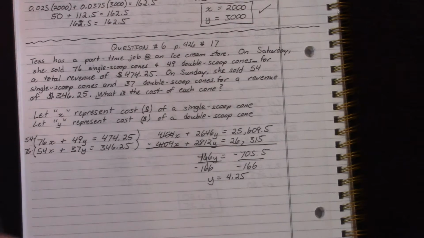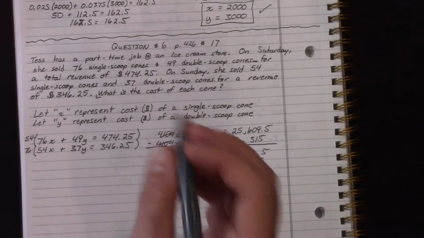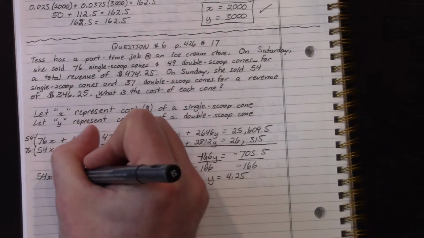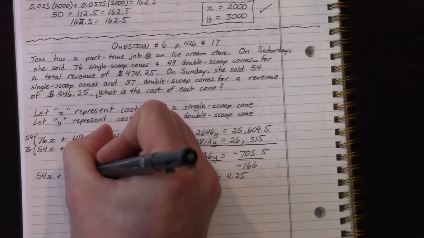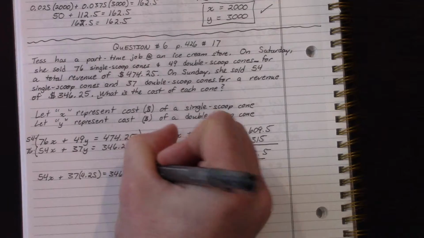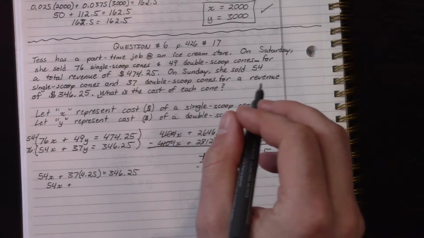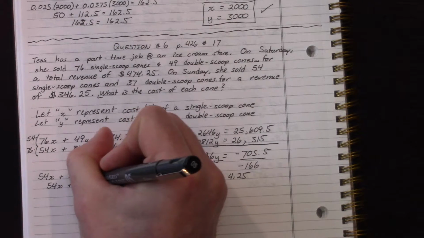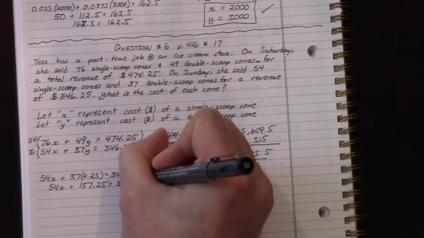$4.25. So now that we have our y, let's go right back up here. Grab either of these two equations, it doesn't matter which one. I'm going to grab the one that's smaller, 54x plus 37y, but instead of y I'm going to plug in 4.25, equals 346.25. So this becomes 54x plus, what is 37 times 4.25? 157.25 equals 346.25.